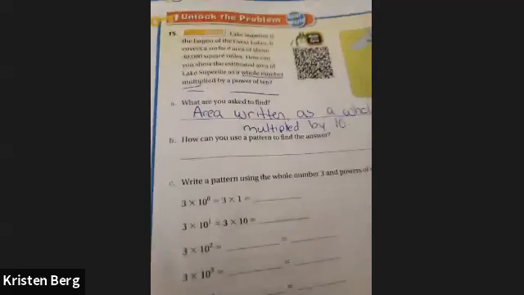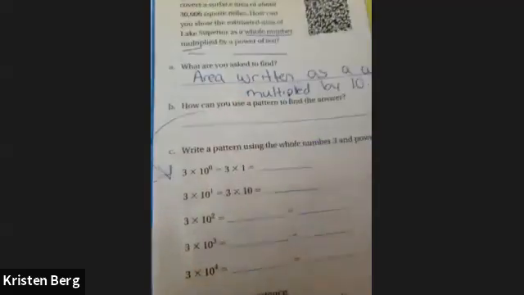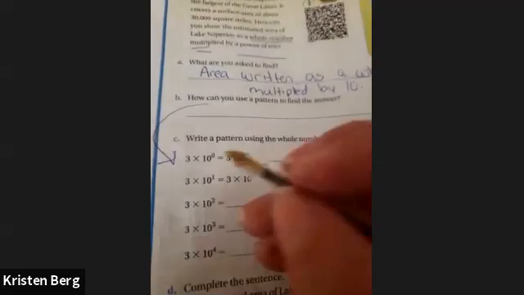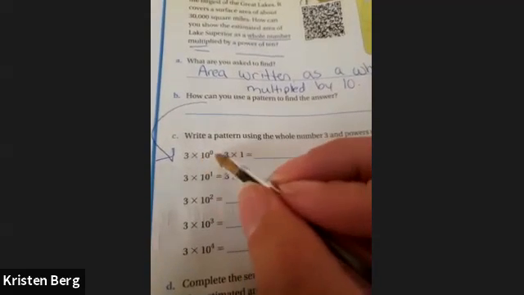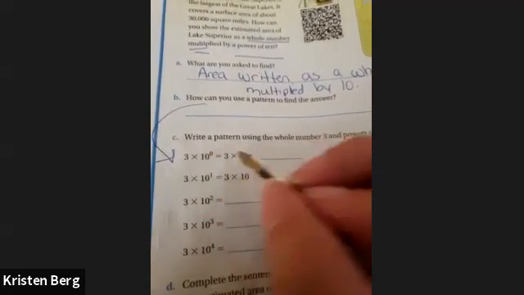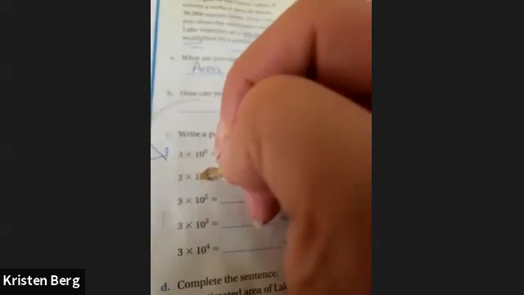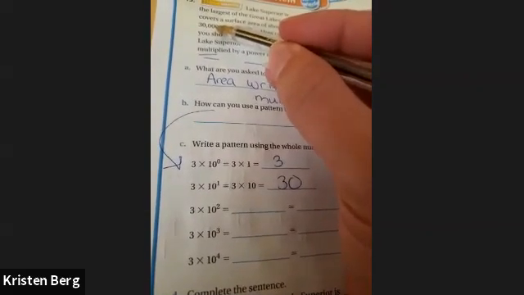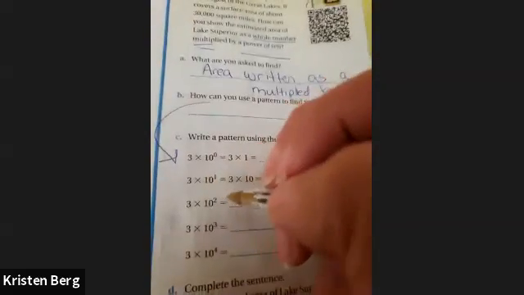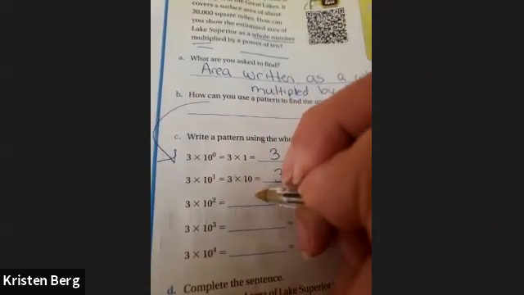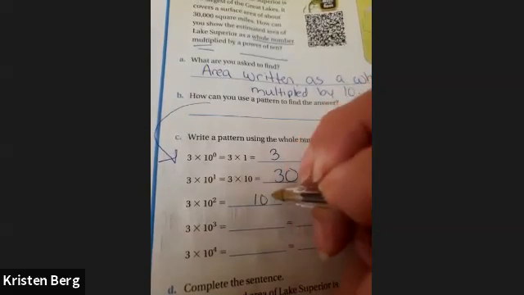All right, so how can you use the pattern? Well, you can just do this. We'll skip all that work. Remember, 10 to the 0 power is a 1 with no zeros, so that's just 1. 3 times 1 is 3. 10 to the first power is a 1 with 1 zero, which is 10, times 3 is 30, but we're not quite at 30,000 yet, so we'd have to keep going. 3 times 10 to the second power: 10 to the second power means a 1 with 2 zeros, and then you times it by 3. So what is 100 times 3?